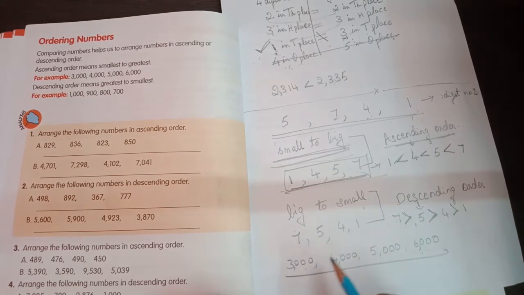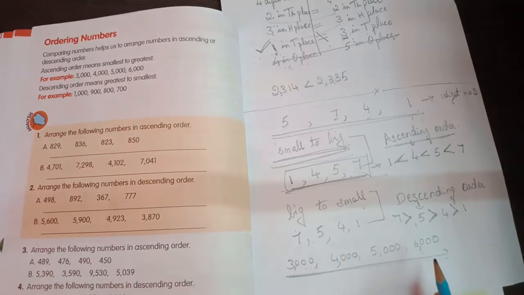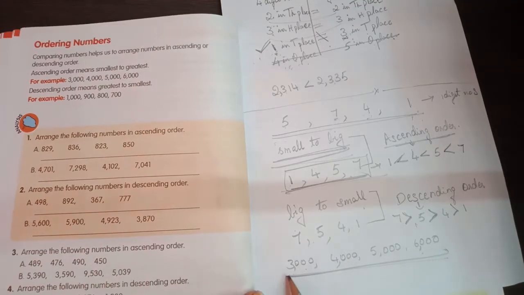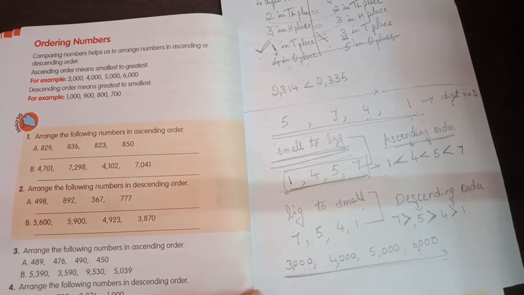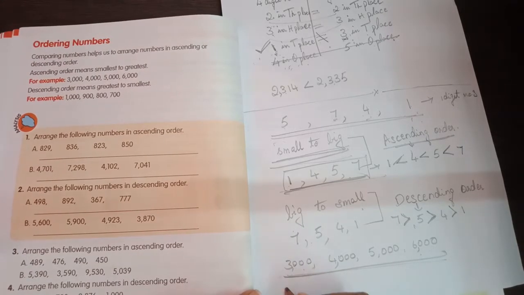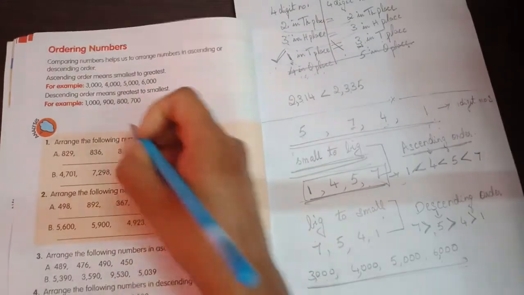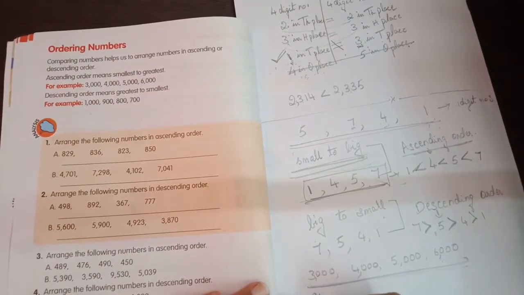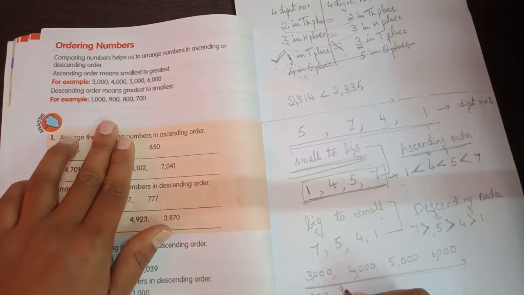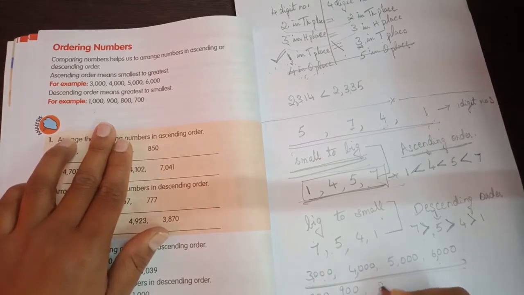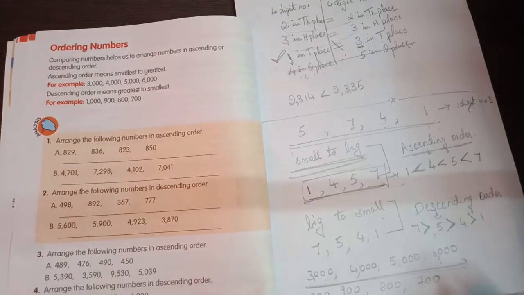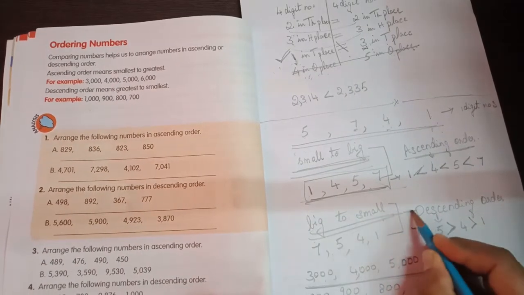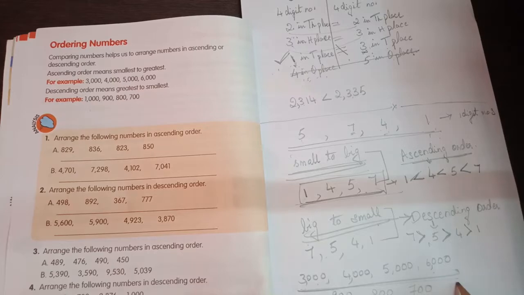When I ask you to write in ascending order, then you have to arrange them from small to big. And descending order means, if the numbers they have given here are 1000, and then 900, and then 800, and then 700, that means from big to small. That is descending order of arranging.